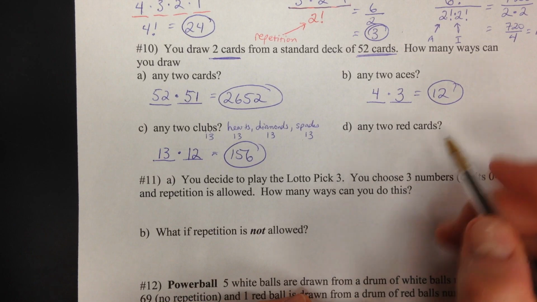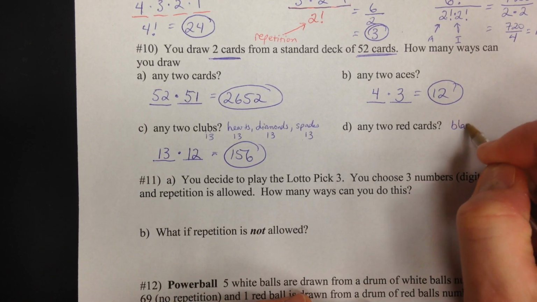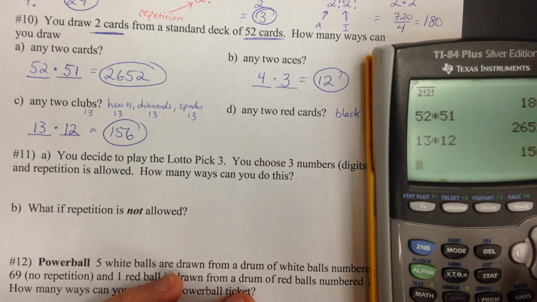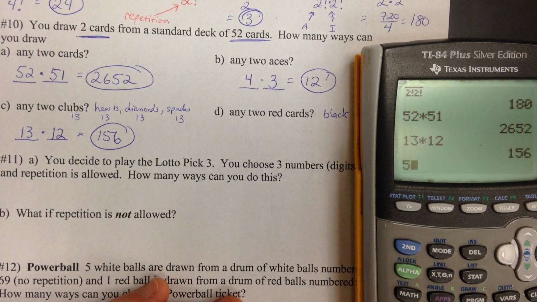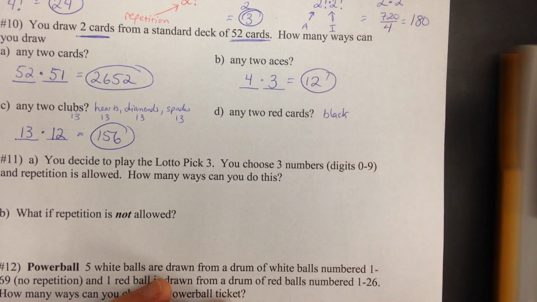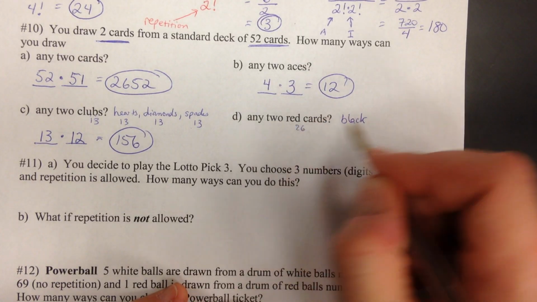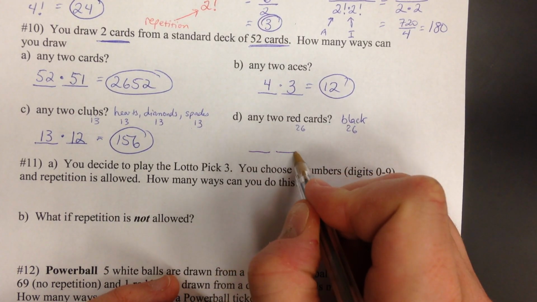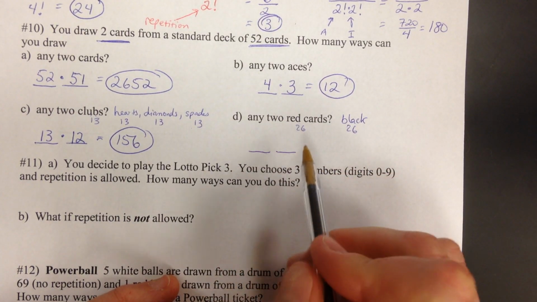And how about red cards? So you have red and black in the deck. Half the cards are red, half are black. So if I take 52 divided by 2, we get 26. So 26 red cards, 26 black cards. We're going to make 2 choices, and we want both to be red.